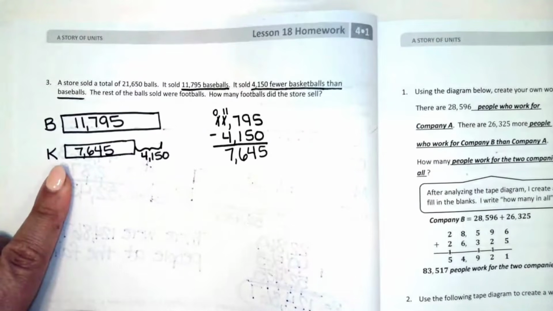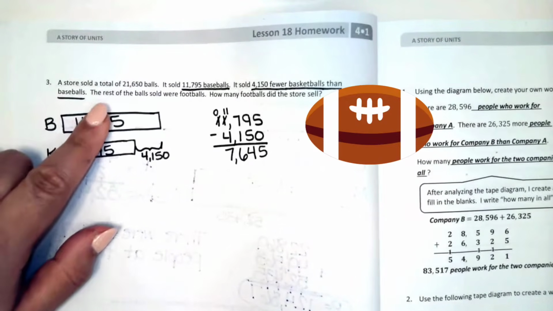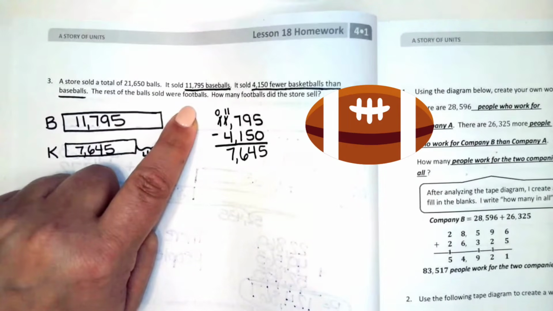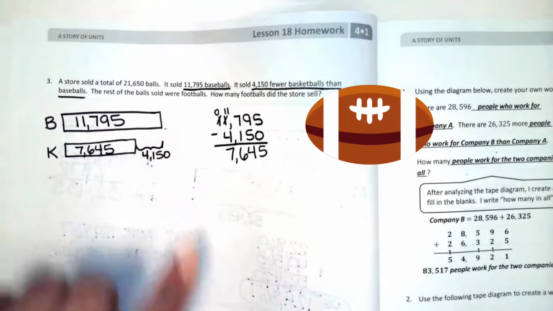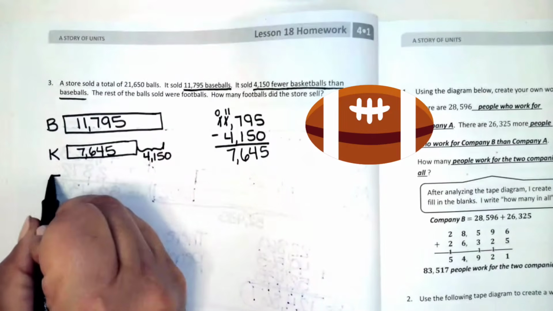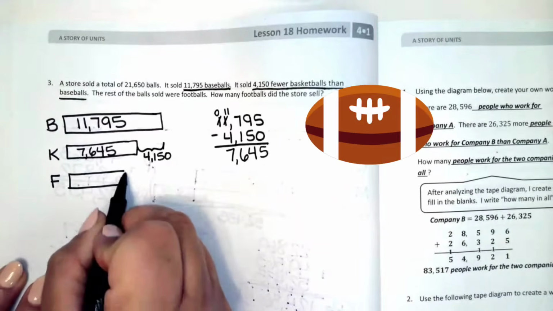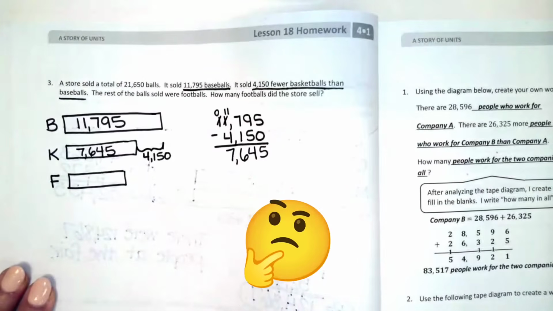Next, we need to find out about footballs. It just says the rest of the balls were footballs, but we don't know how many footballs. So let's make a tape and label it F for footballs. And then think about how we can figure out how many footballs.